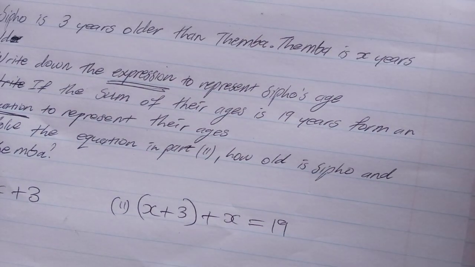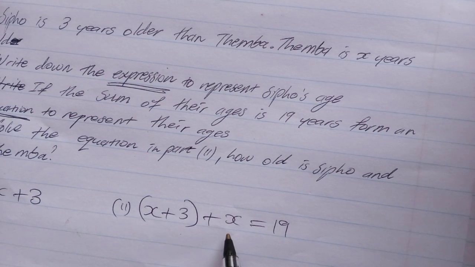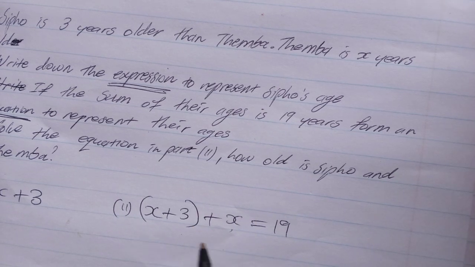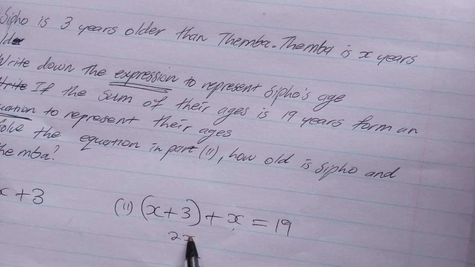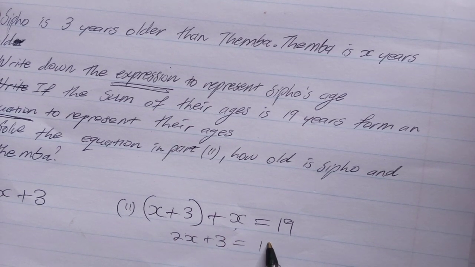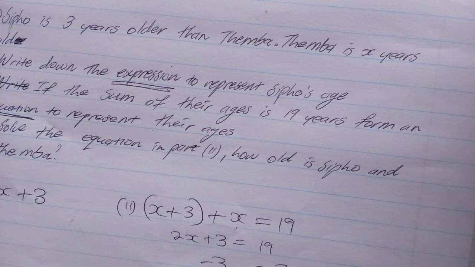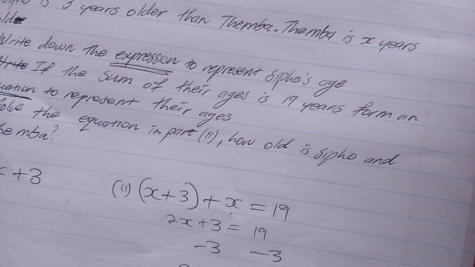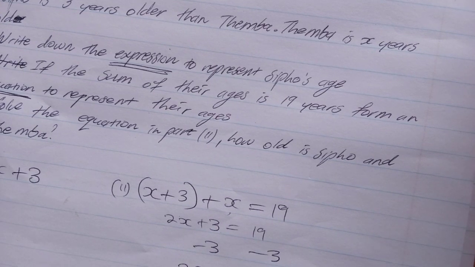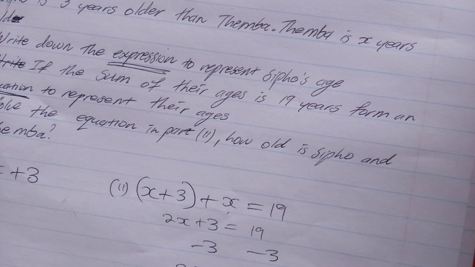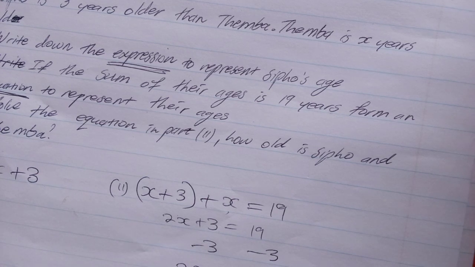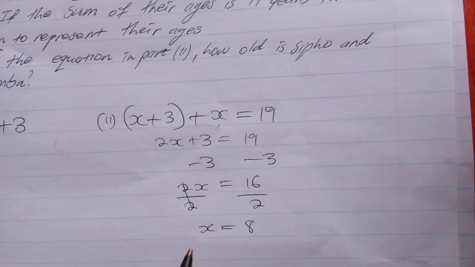I hope you guys already know how to do that. You're going to collect the x's, and since the x's are like terms, you collect them. So you end up with 2x plus 3 is equal to 19, right? And then we still do the same thing. We subtract 3 on both sides, then you end up with 2x is equal to 19 minus 3, which gives you 16, and then divide both sides by 2, so x is equal to 8. Oh, I'm sorry.